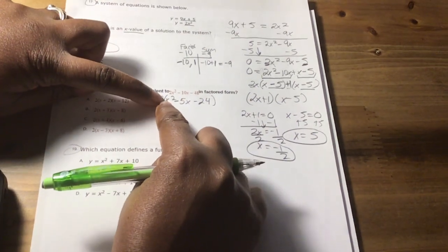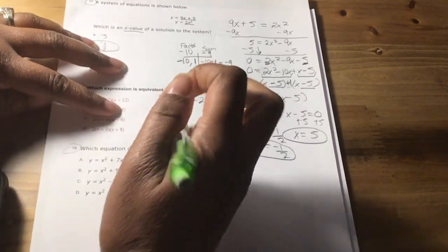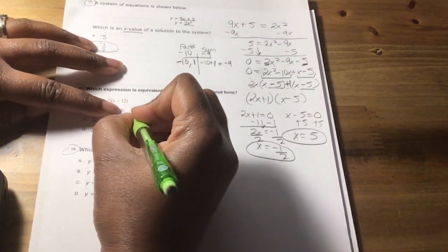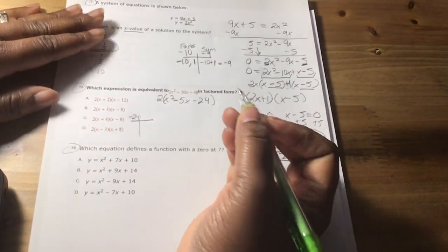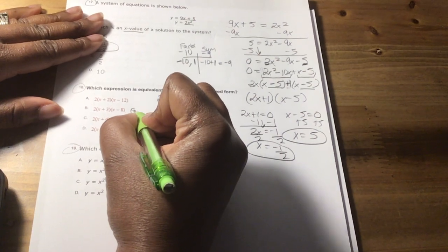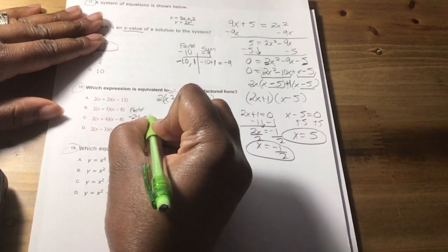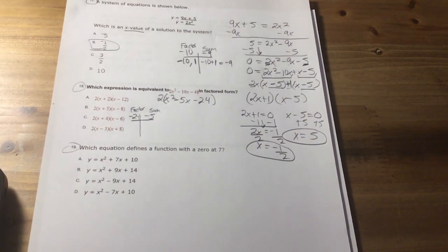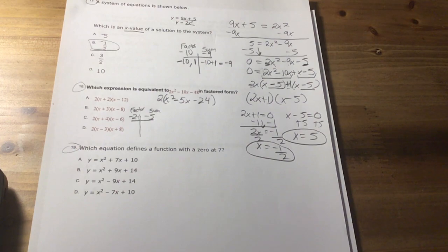All right, since this term right here is a 1, I'm going to use my factor sum chart. I'm going to factor out negative 24 to find a sum of negative 5, sorry, y'all. So what two numbers can be multiplied together to give me negative 24, but when I add, I get a negative 5?